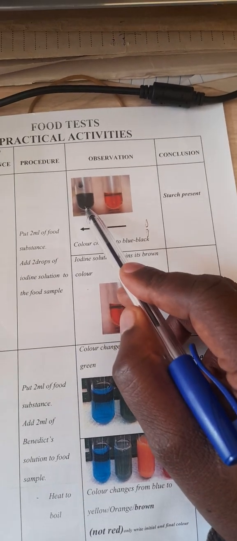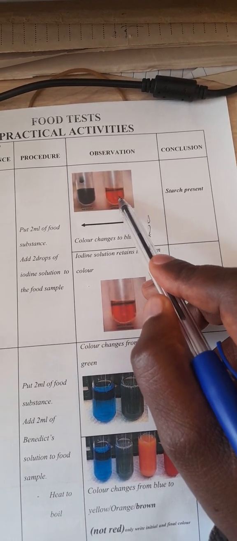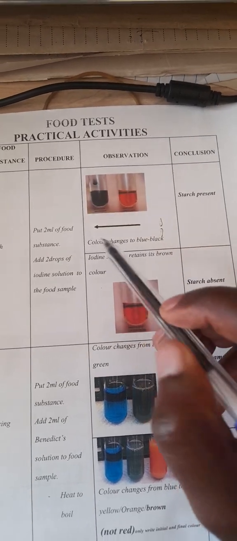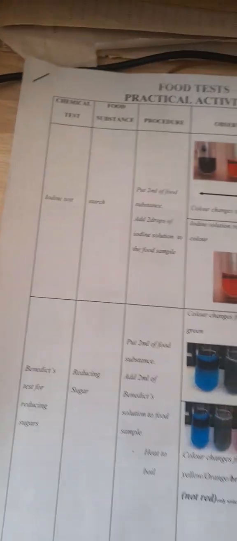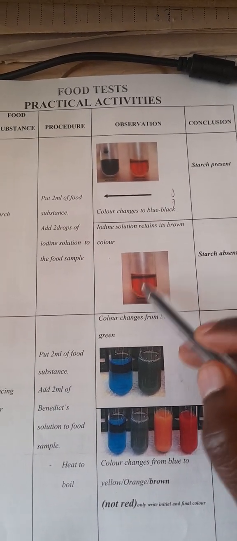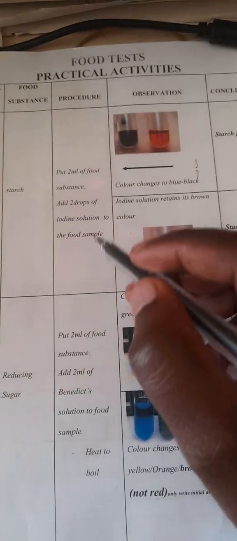You can check this one is blue-black in color, and it's moving from this way because the iodine solution is brown in color, and it will change to blue-black. In case it's absent, you can check the color of iodine solution is retained, and we're saying iodine solution retains its brown color. Which are the key marking areas?